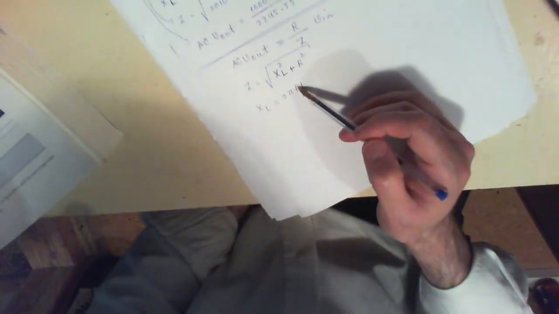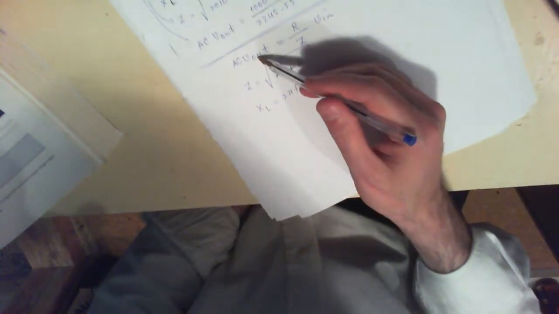Okay, so basically X of L here changes with frequency of the input signal, and then the amplitude of this output voltage changes with frequency as well, meaning that the higher the frequency, the lower the amplitude of your output, and the lower the frequency, the higher is going to be the amplitude of your output.